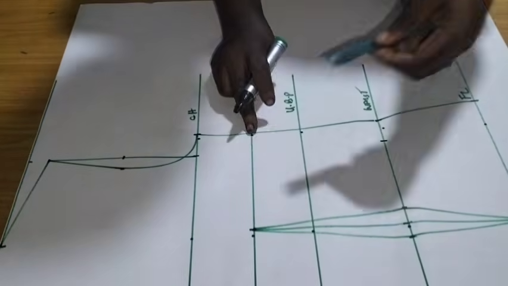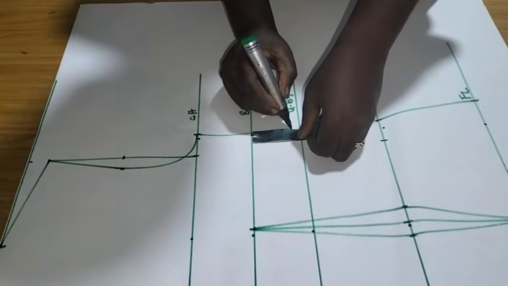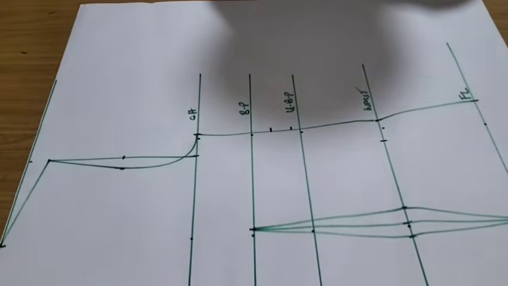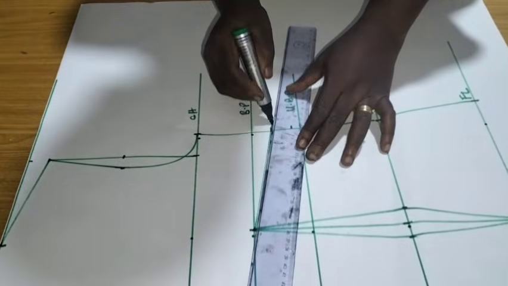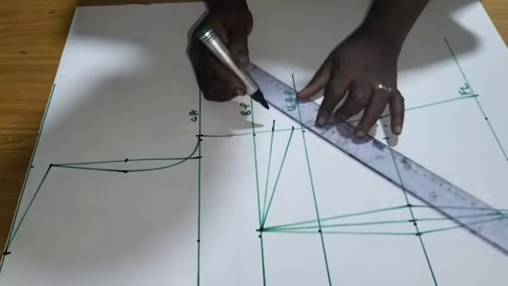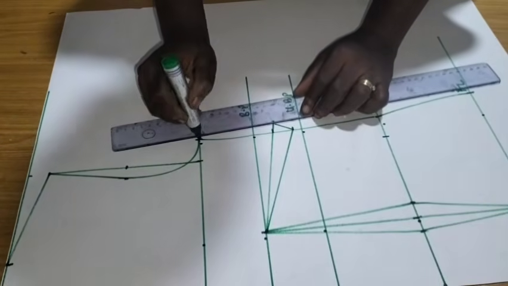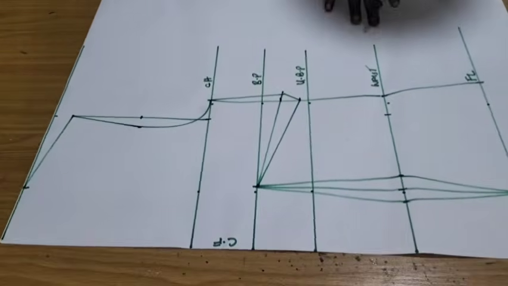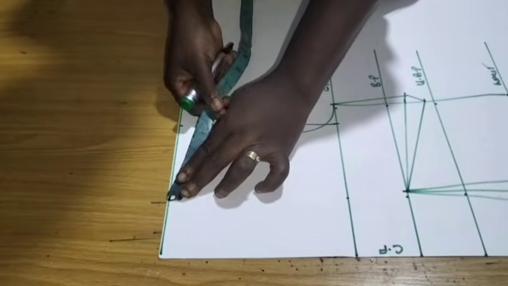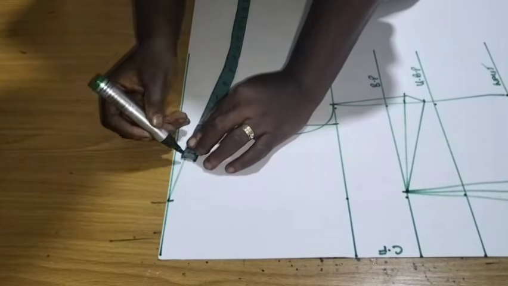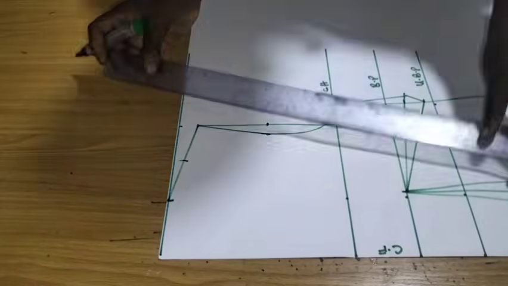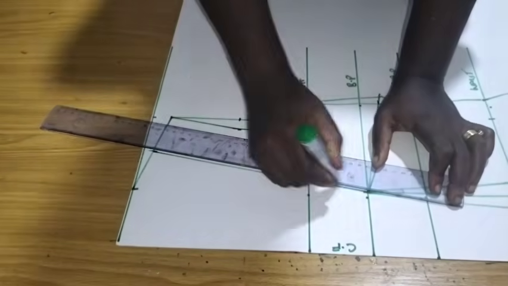Alright, next you will come over for your bust dart. My bust dart difference is 2 inches, so I'll just mark 2 inches there. Then get the midpoint and connect my bust dart. I'll take it all the way to the chest line. Next, you come over to the shoulder seam line, divide it by 2 and connect to the bust point.